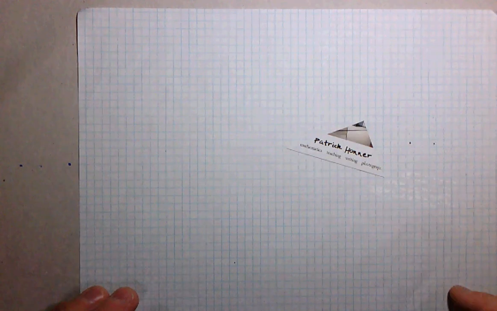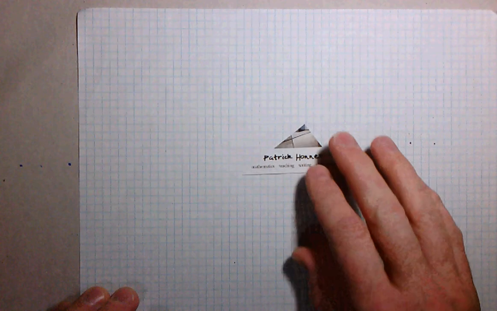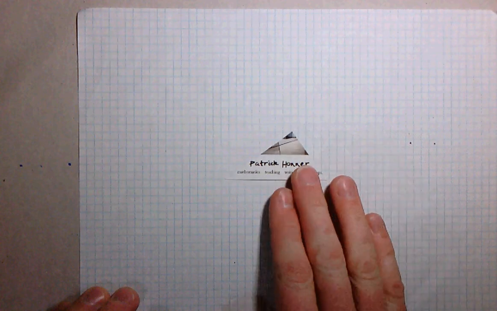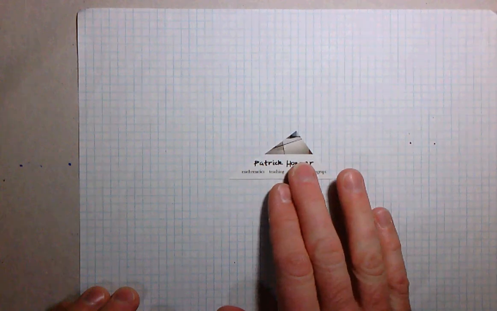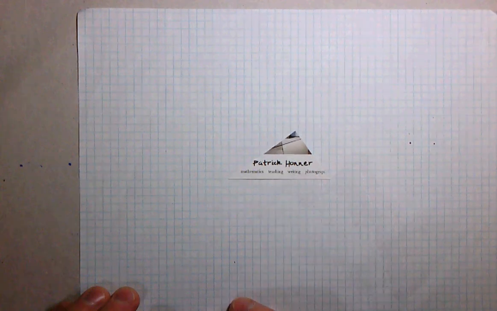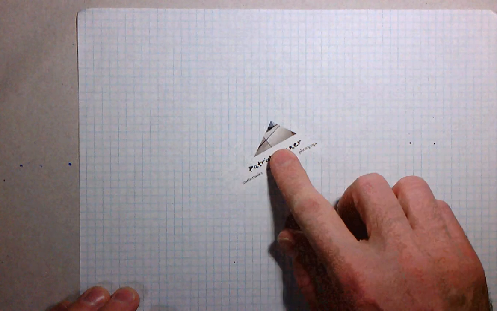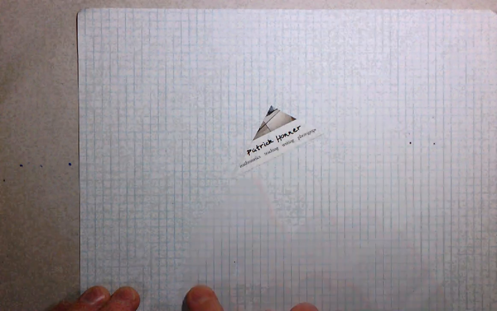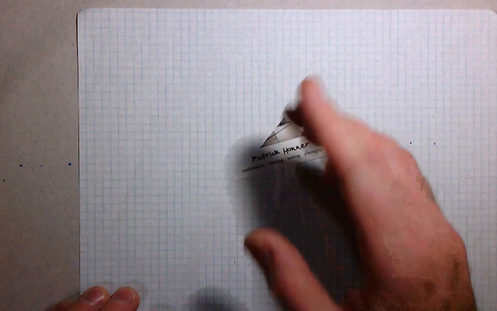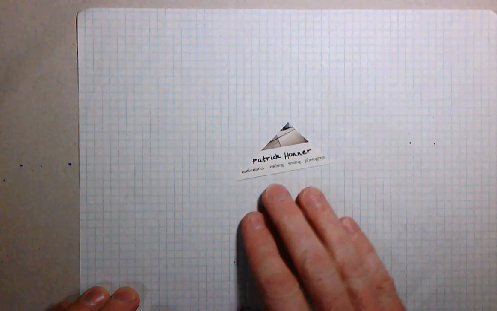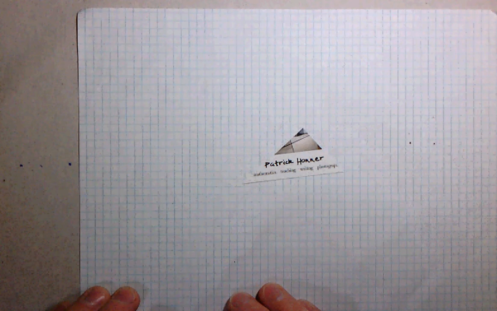So if we have an object like this, the question is simply, how many of those little squares does this thing occupy? And if we can compute that, then we can figure out what its area is. We can assign a number to its area, which is a two-dimensional measurement associated with that figure. So the basic fundamental unit of area is a square unit.